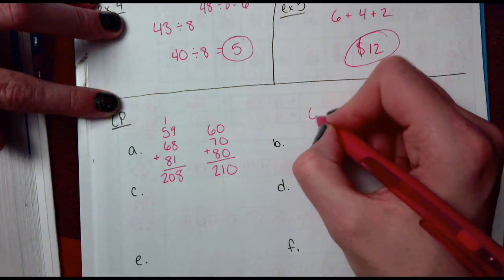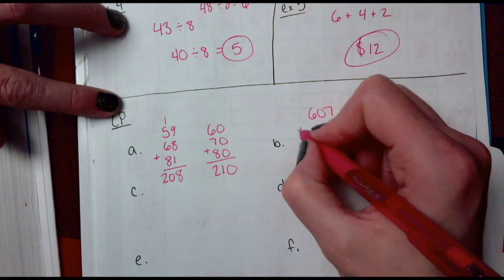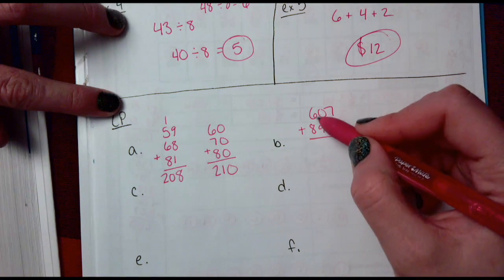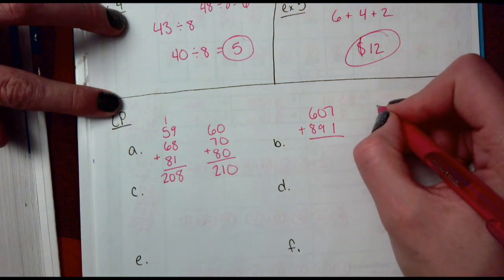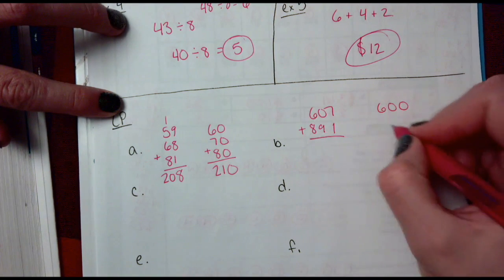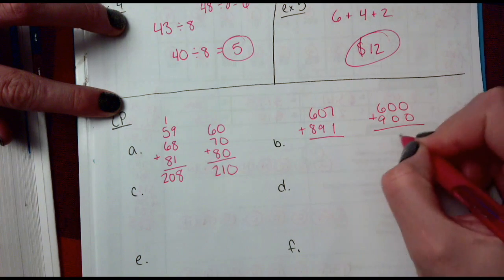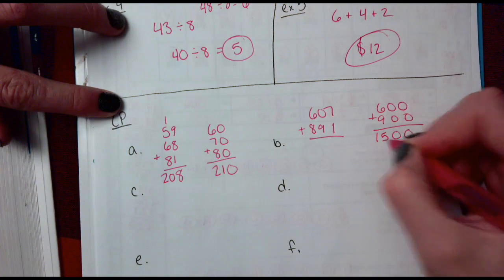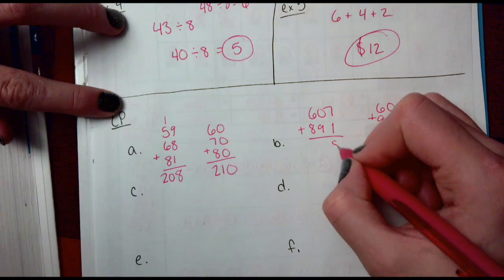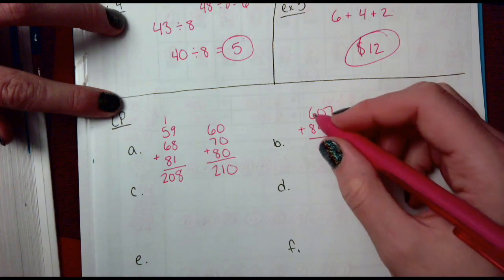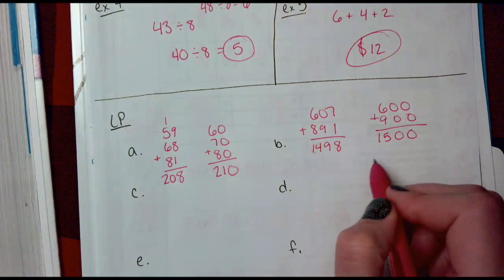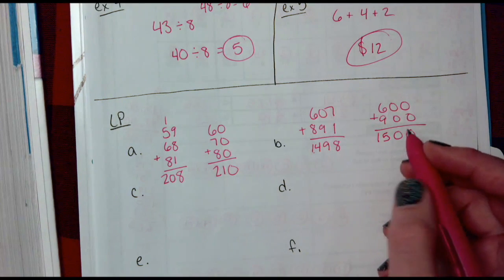B says 607 plus 891. Round it. If we round it to the nearest hundred, 6 looks at the 0. The 0 says don't get no more. 8 looks at the 9. 9 says go up one time, so we go up to 900. We're going to get 1,500. Then let's find the exact. 7 plus 1 is 8. 9 plus 0 is 9. 6 plus 8 is 14, so we get 1,498. Yep, there's only 2 off of 1,500.